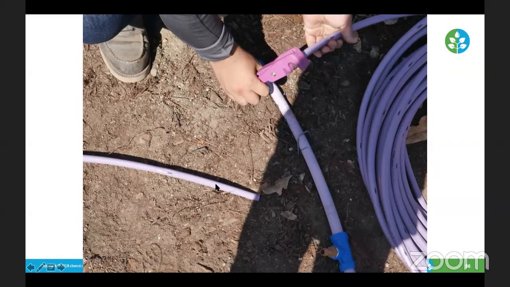So 6 inches from this emitter, I need the next row offset 6 inches. And what that's going to do is ensure that when the water pulls out, the other one is going to pull out, and it's going to have a lot of uniformity. So we're going to be able to have the water being distributed very evenly over the entire zone.